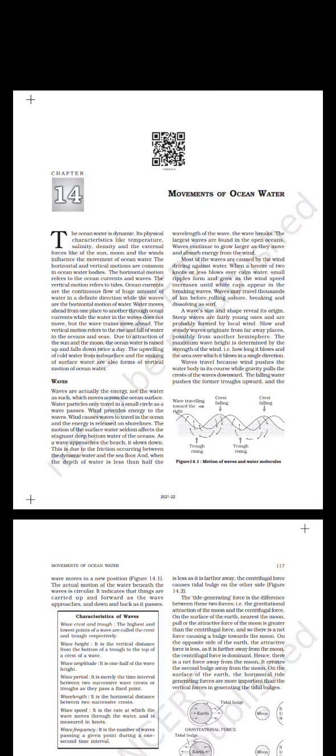The vertical motion refers to the rise and fall of water in the oceans and seas. Due to attraction of the sun and the moon, the ocean water is raised up and falls down twice a day. The upwelling of cold water from subsurface and the sinking of surface water are also forms of vertical motion of ocean water. Waves. Waves are actually the energy, not the water as such, which moves across the ocean surface.